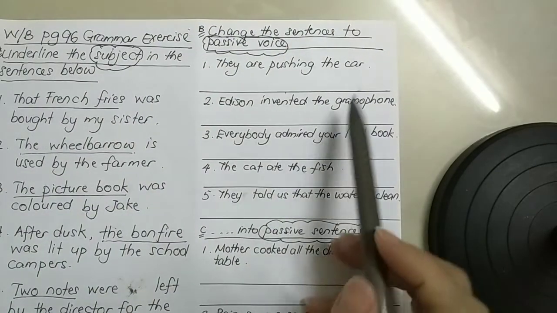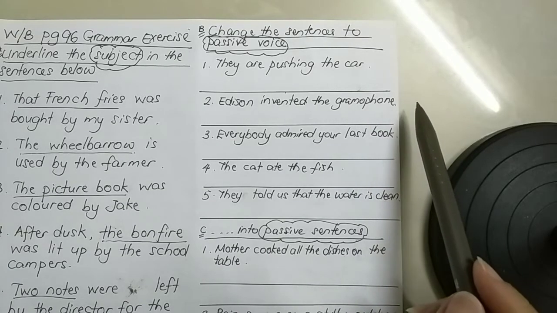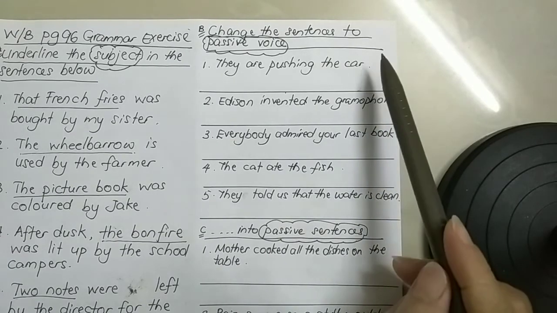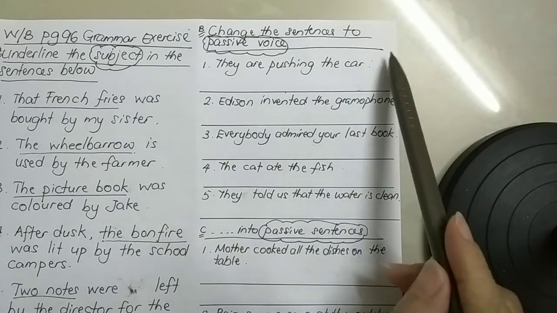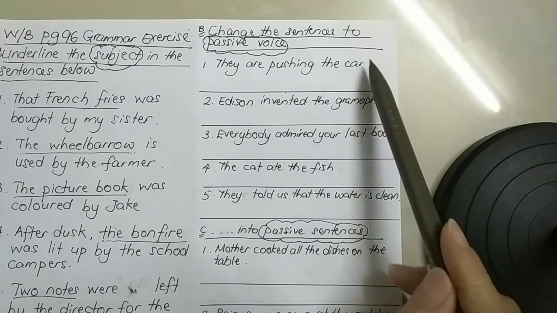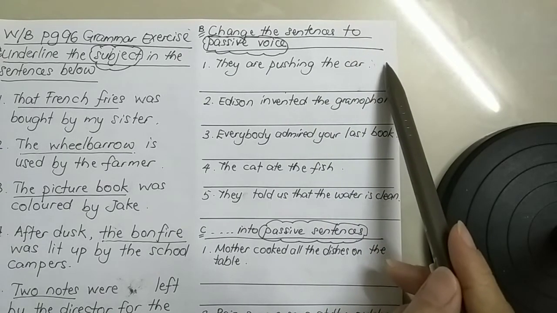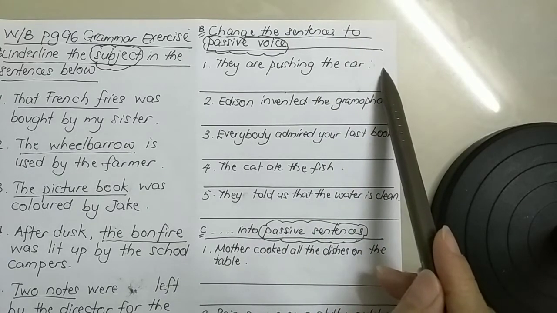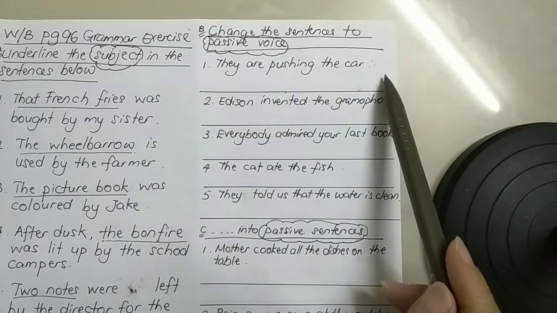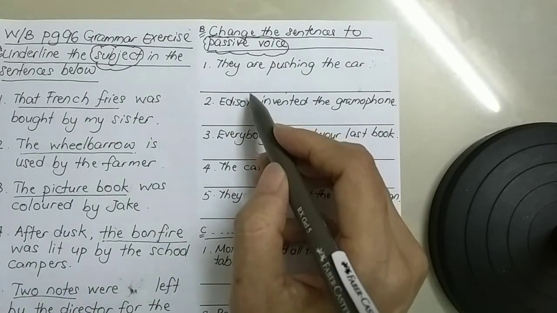B. Change the sentences to passive voice. Question A. They are pushing the car. Now this is an active sentence, and it would be the passive voice that you need to find out. Okay, here we are going to try to do the first one.